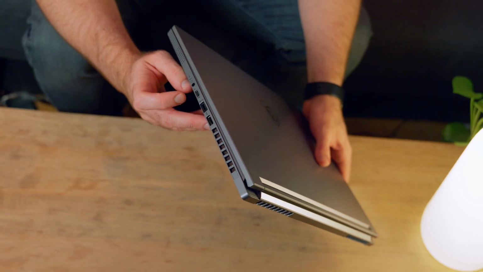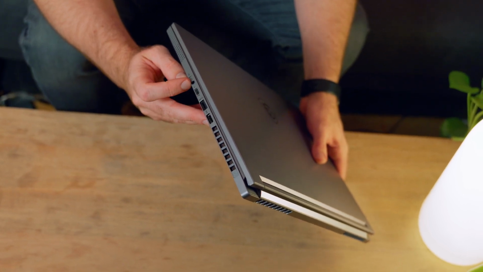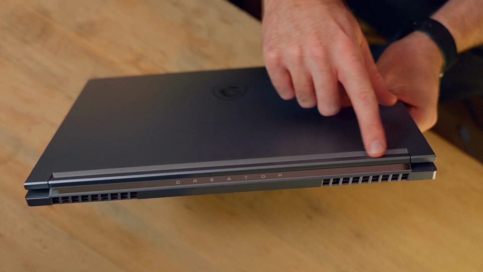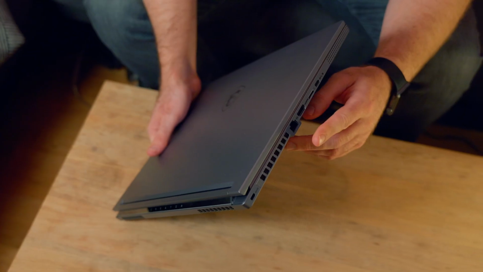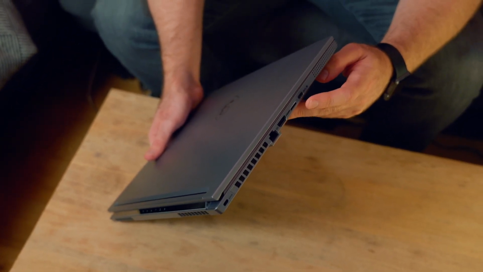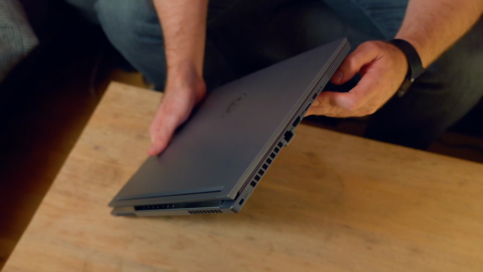On the right, you have the charger, USB Type A, USB Type C, and an audio port. Nothing on the back, just this Creator logo, which is quite sleek. On the left, you have an Ethernet port, HDMI, and micro SD card, and another USB-C.